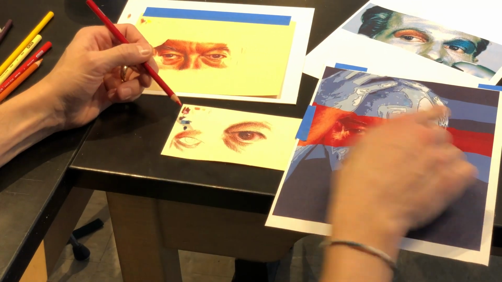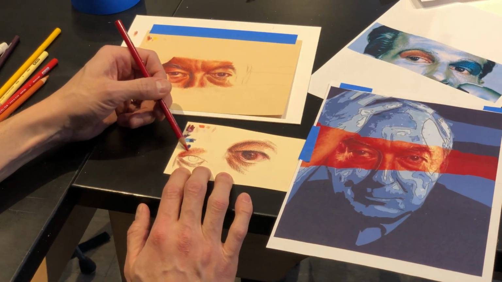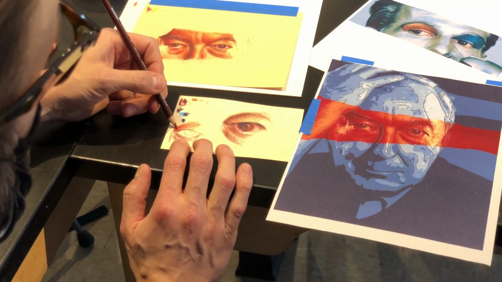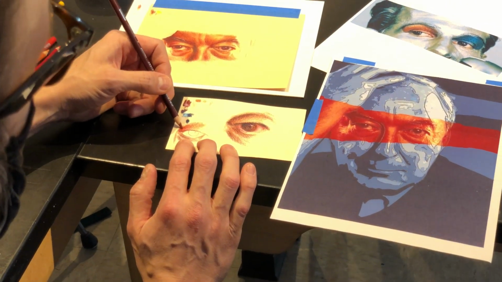What I'm noticing, because I'm constantly looking back and forth between these, is now my dark isn't quite as dark. So I'm going to come back with my Tuscan, that first color I chose. Yeah. I'm going to layer back.